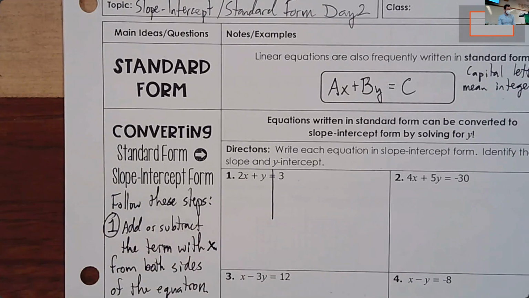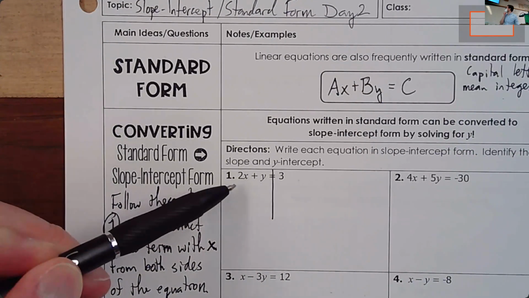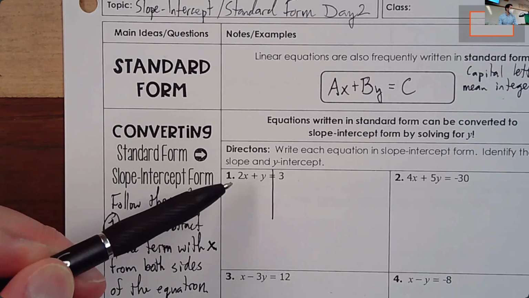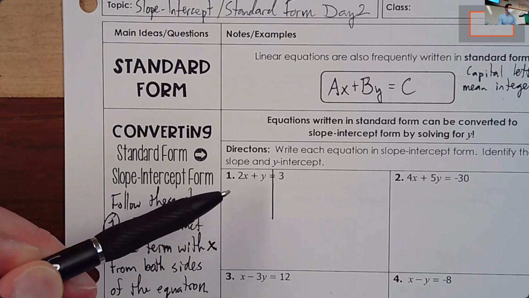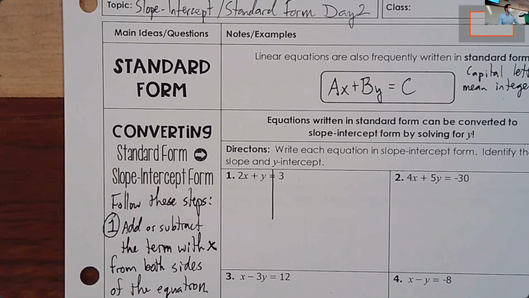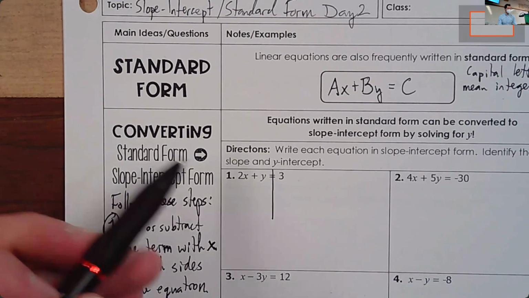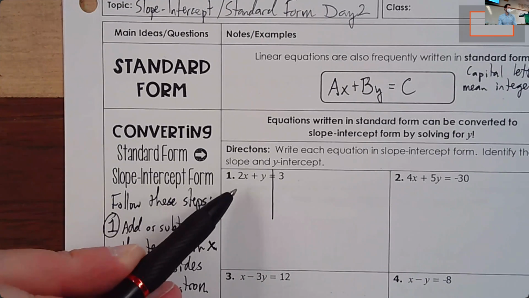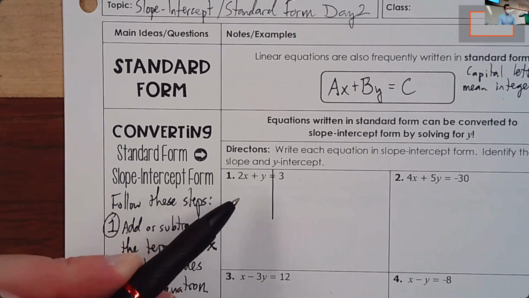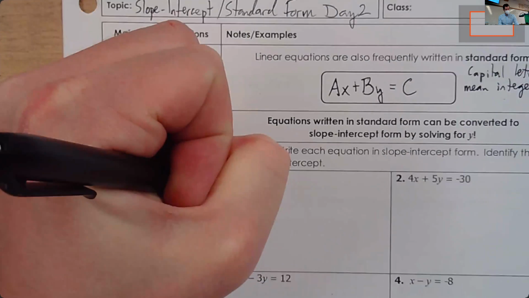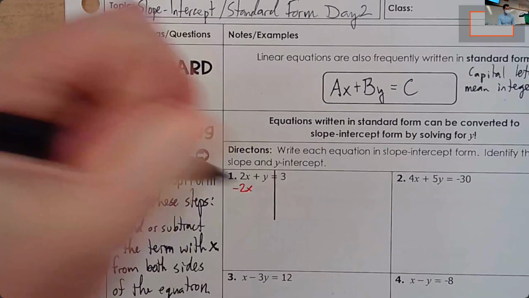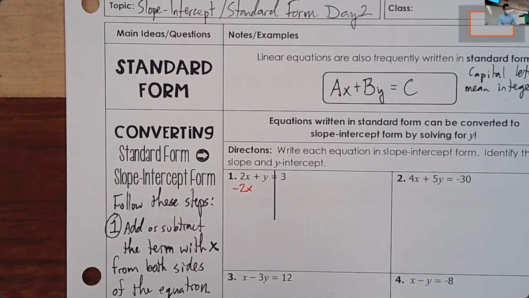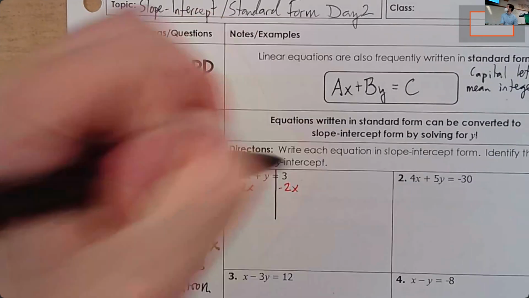Step 1 says to add or subtract the term with x from both sides of the equation. Now this is a positive 2x right here. If I want to get rid of 2x, do I have to add 2x or subtract 2x? Subtract it, yeah. I want to get rid of it, so I have to take it away. So I'm going to subtract 2x here, and it says do this to both sides of the equation, so I'm going to minus 2x over here as well.